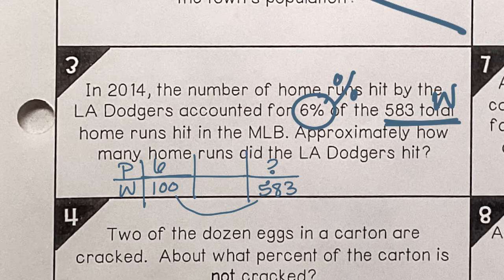So what I'm going to go ahead and do is cut 6 100ths in half. I'm going to reduce down as small as I can go. 3 over 50. Again, I know I still can't scale from 50 to 583. So what I'm going to do is cross multiply 3 and 583, and then I'm going to go ahead and divide by 50.